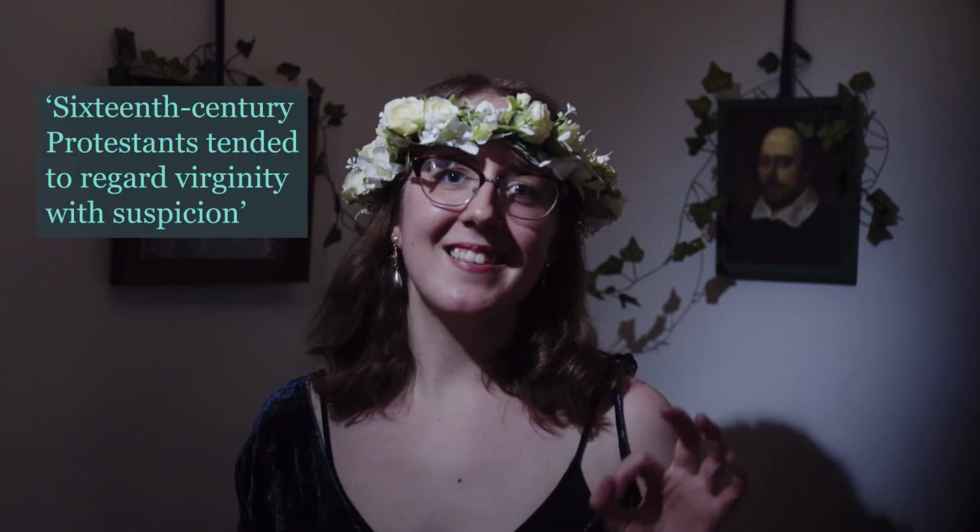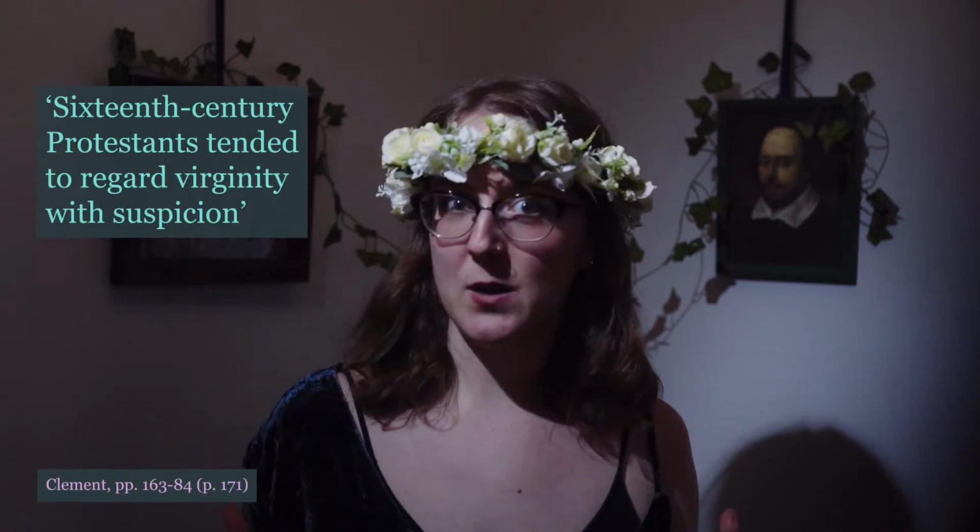So women shouldn't rule, but more than this, there was a particular anxiety surrounding Elizabeth's refusal to marry her virgin status. Clement writes that 16th century Protestants tended to regard virginity with suspicion. There's something unnatural about it. It's the antithesis of a woman's traditional role to bear children. On top of that, there's the added problem of Elizabeth's succession. In 1595, she's in her 60s, which is a ripe old age for a person living during this period. And not only is she childless, but she refuses to name an heir. Without an heir, the stability of the throne and the country's religious future is uncertain.